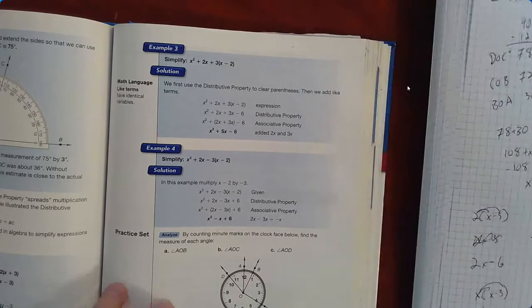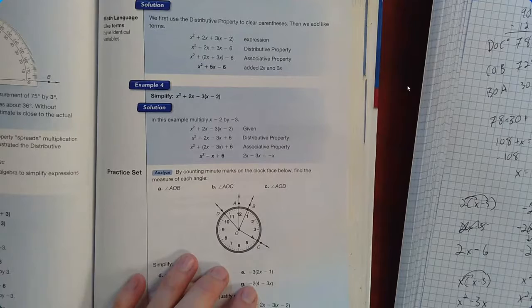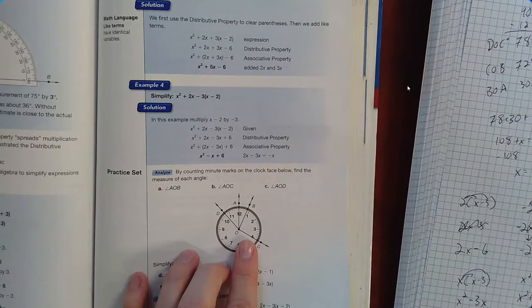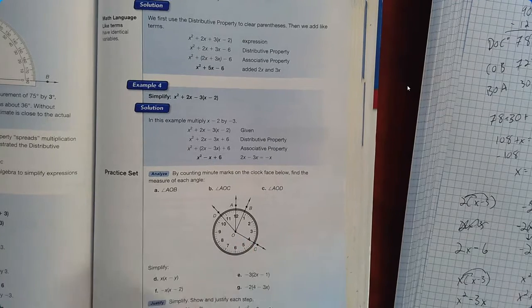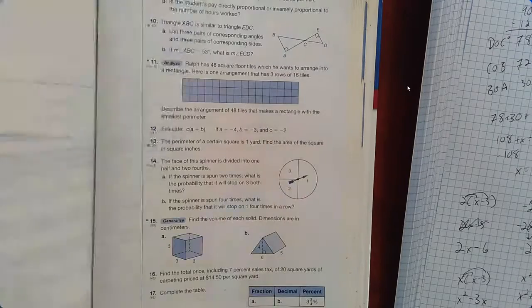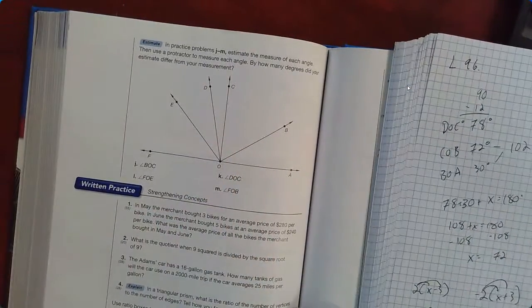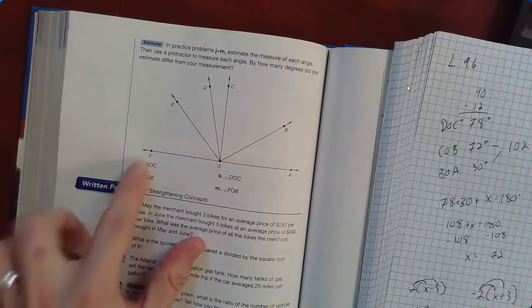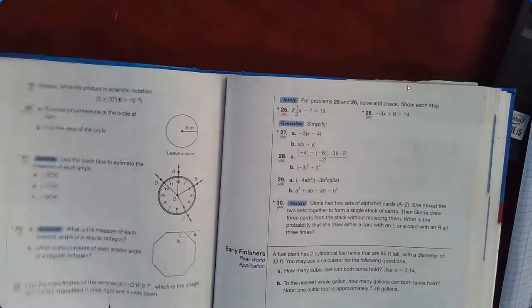I think you'll do just fine with this. You don't need to actually just guess on these. You don't have to do the protractor. Simplify these. That's an important step. Again, you don't have to use the protractor to solve this. Just guess. Make sure that all of them together equal 180. Let's do 2 through 30 even.